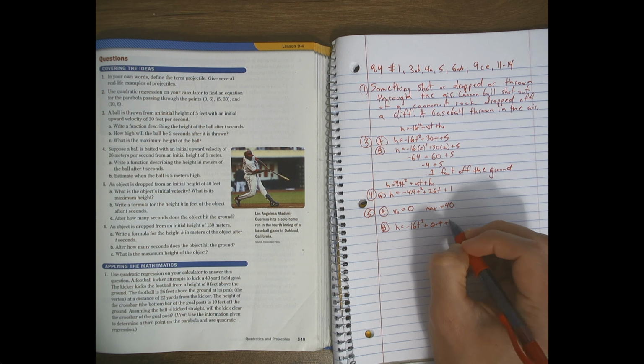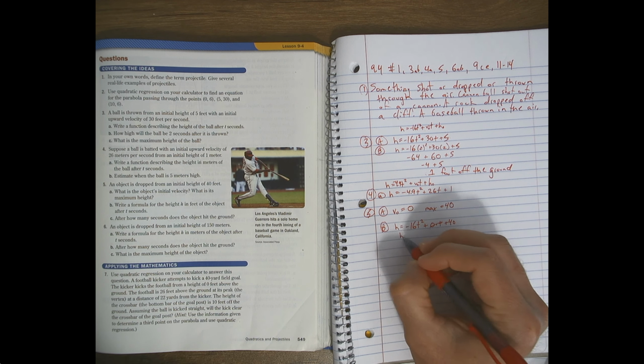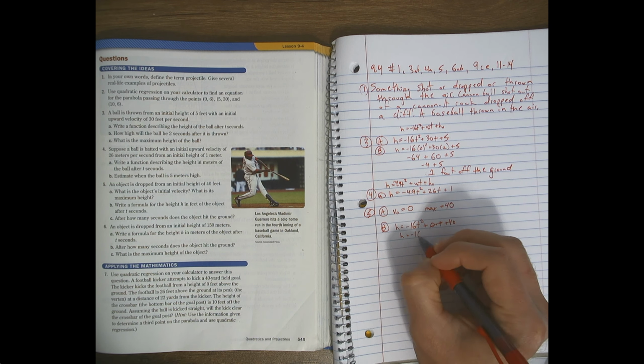Our initial height was 40. So fully simplified, with this out of here now, h equals negative 16t squared, we don't need this middle piece, plus 40. So when you see one of these equations, if you don't have that middle t in there, that means it didn't have an initial velocity, meaning it was dropped. All right, so that was part B.